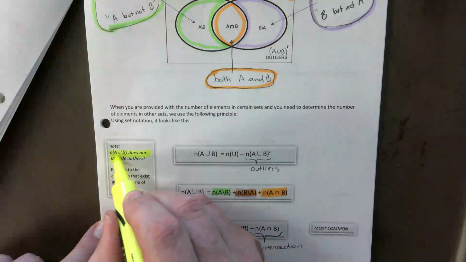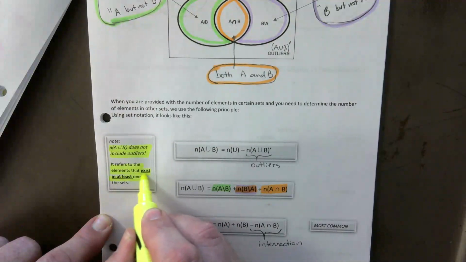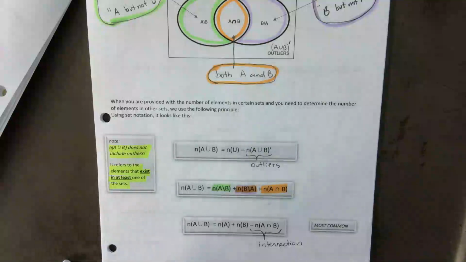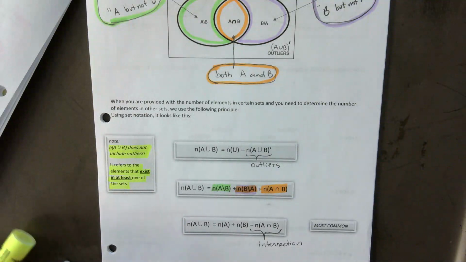Is your head hurting already? Yep. And here's an important concept as well. Note that N of A union B does not include the outliers, and it refers to the elements that exist in at least one of the sets. That is very important.